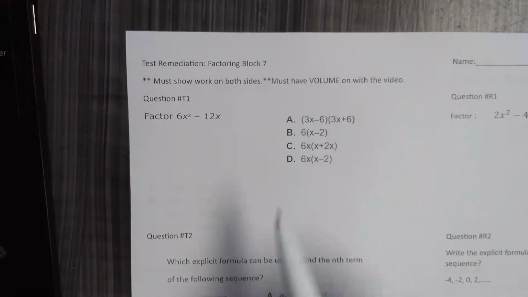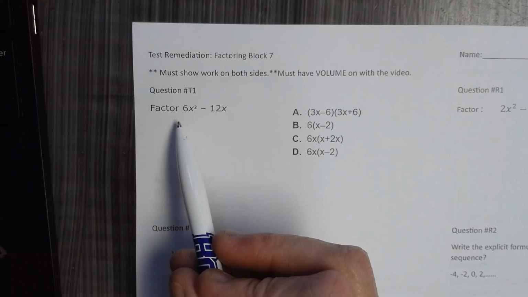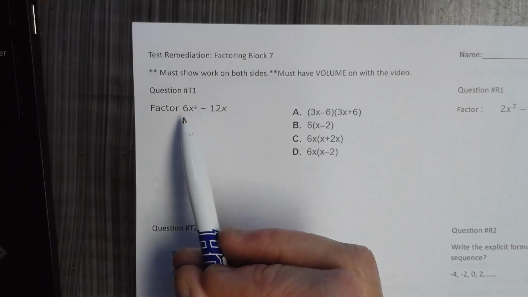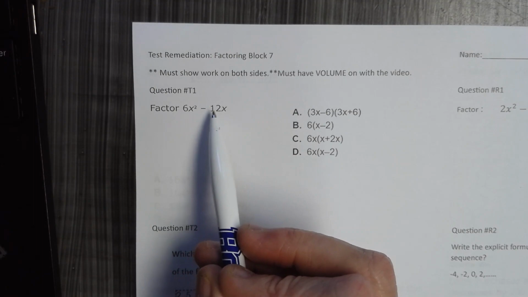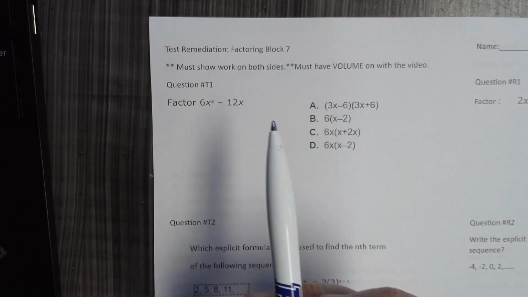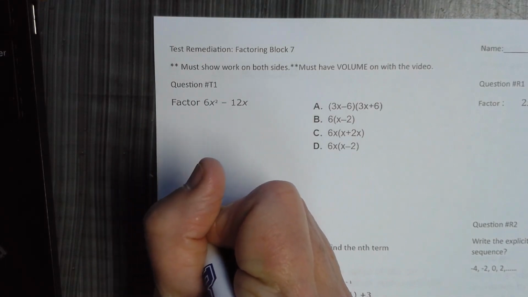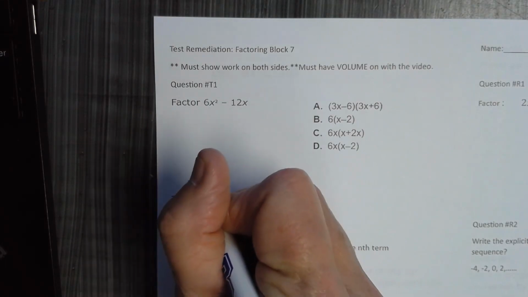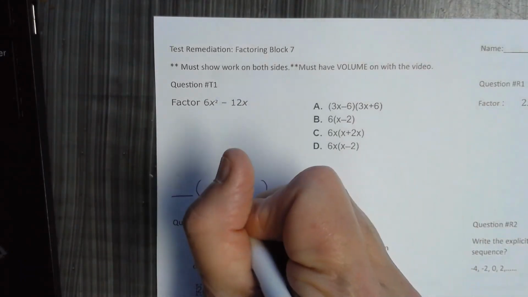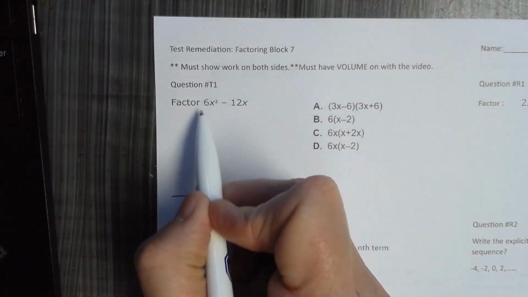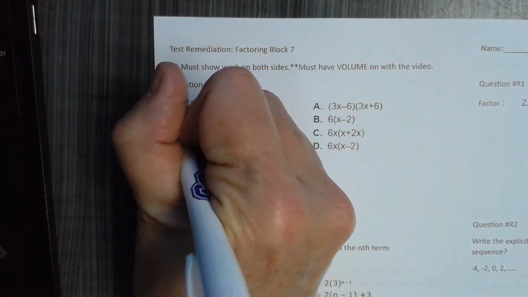Okay, so we have two terms here, which means we're going to factor either by dots or the greatest common factor method, and these are not perfect squares, the 6 and the 12 or the x, so we're going to factor by the greatest common factor method. So remember, the greatest common factor method has the greatest common factor here, and we set up one parenthesis. We'll go ahead and bring this sign down. And the greatest common factor between 6 and 12 is going to be 6.